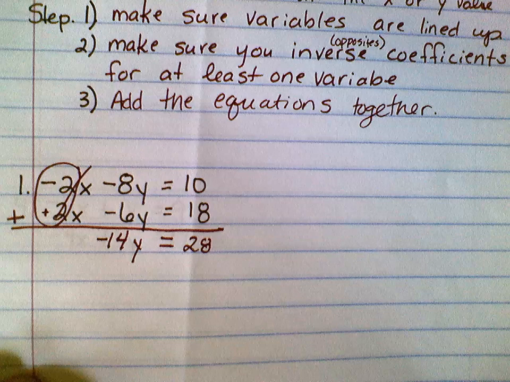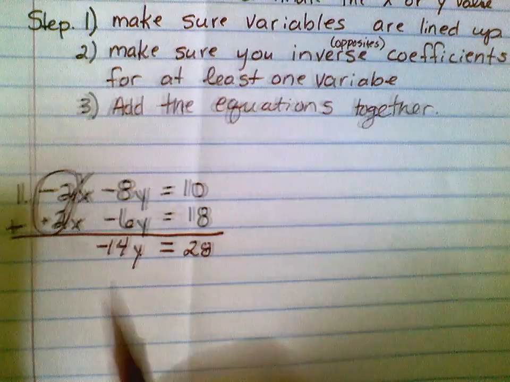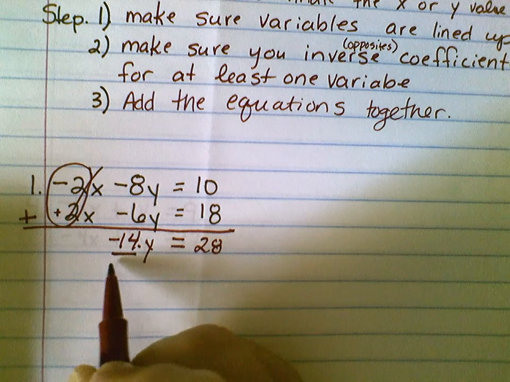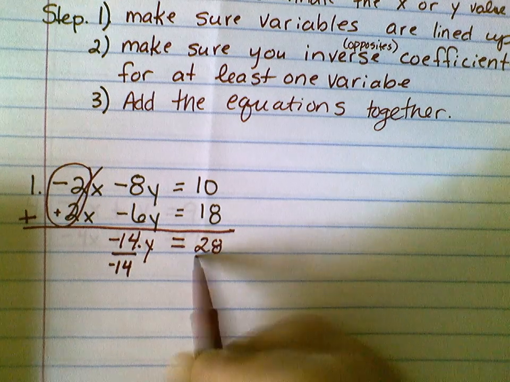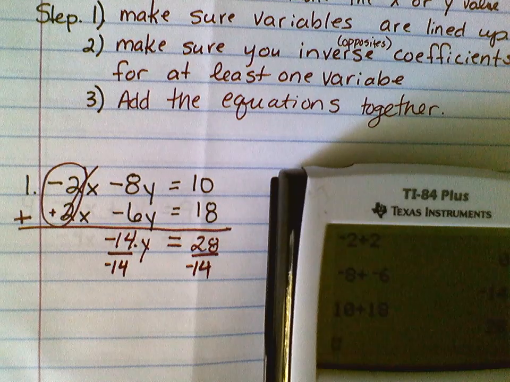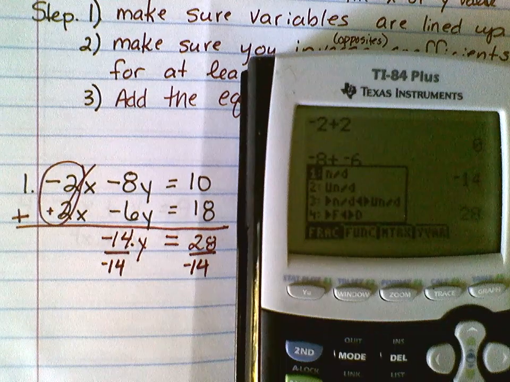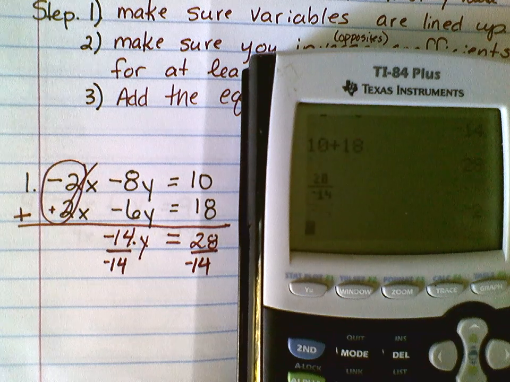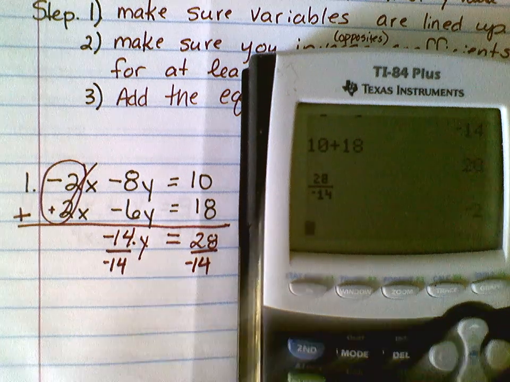Now I can just solve this for y by dividing. This is multiplication, so I'm going to divide both sides by negative 14. So what is 28 divided by negative 14? It's negative 2.